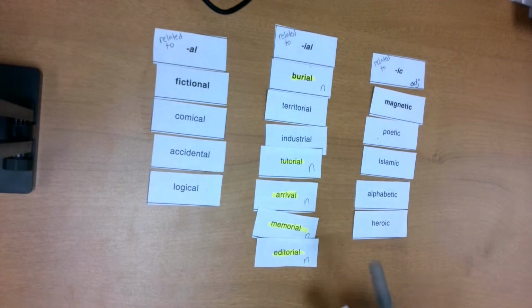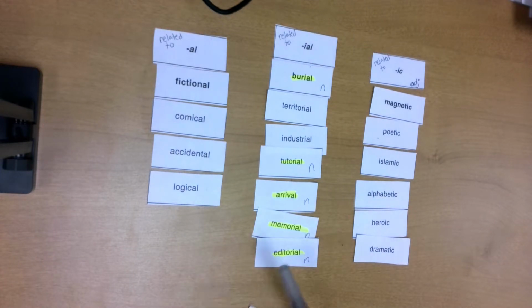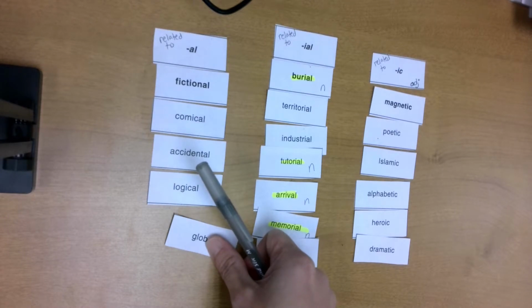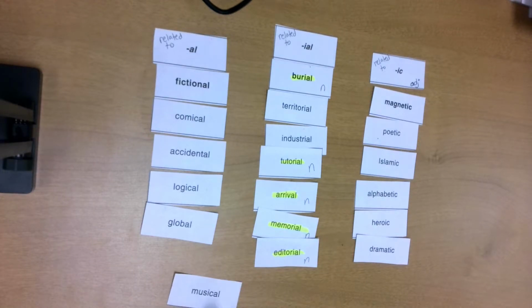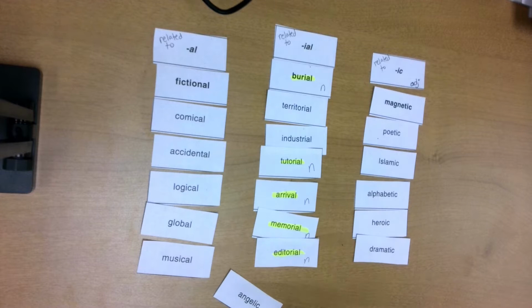Dramatic, related to drama, right? Global, we had globe was our base word. So you can see globe was our base word right there. Drop the E before adding that suffix that begins with a vowel. Musical, related to music. Angelic, related to angel.